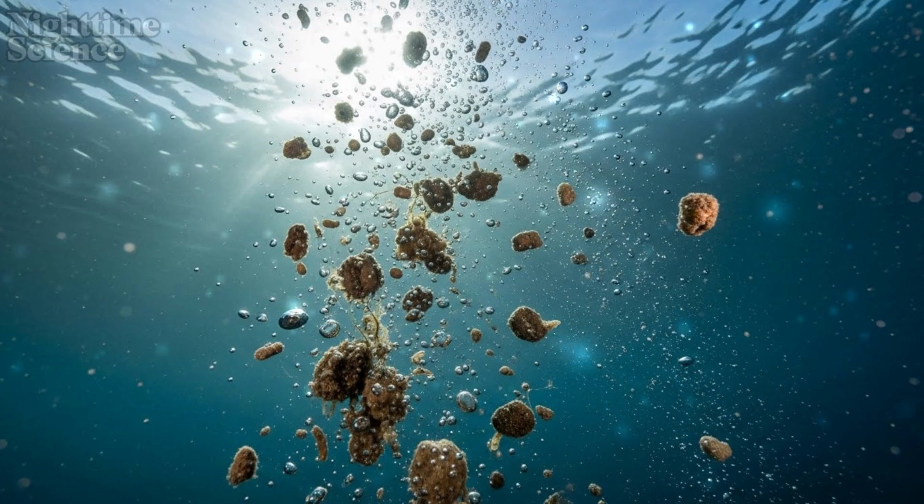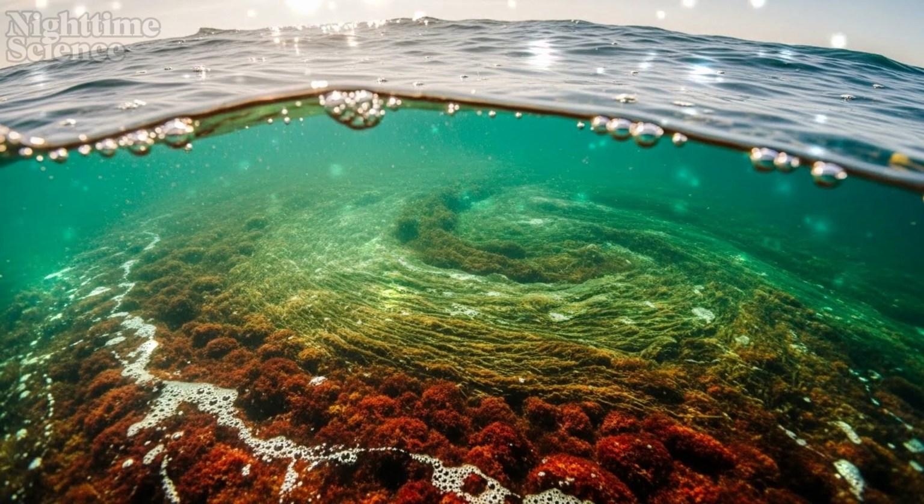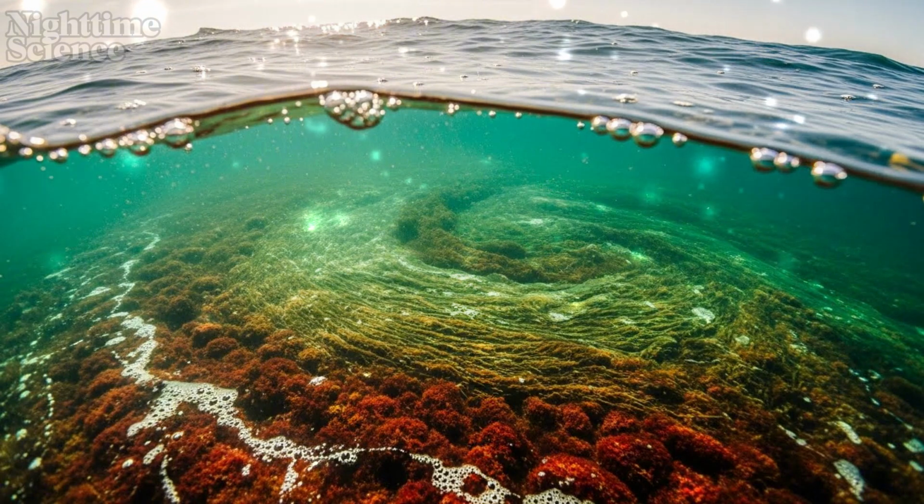1,000 years for a single molecule of water to complete the circuit, drifting through the dark, cold depths, rising again into the light, warming, and eventually sinking once more. This global conveyor belt does more than just move water. It moves heat.